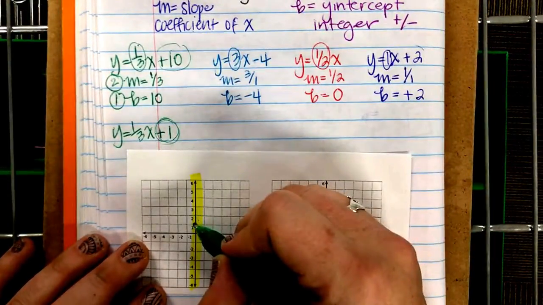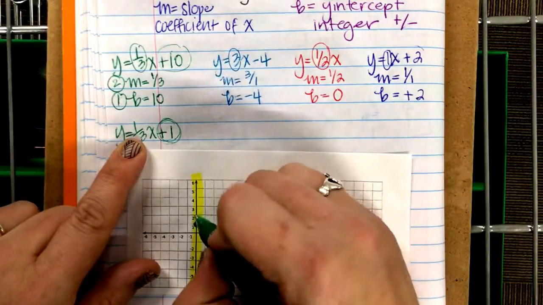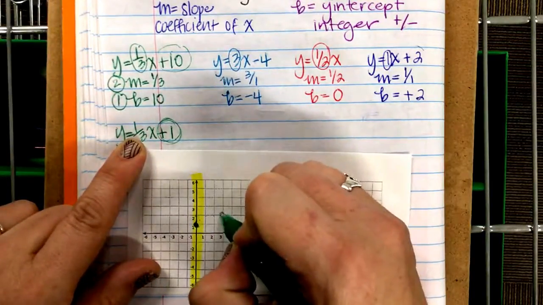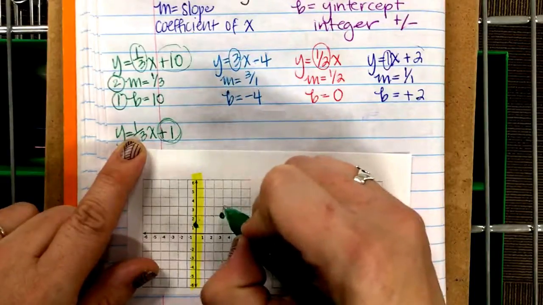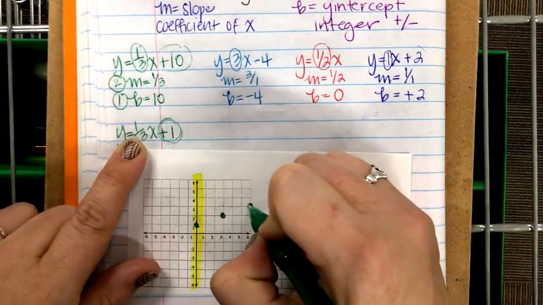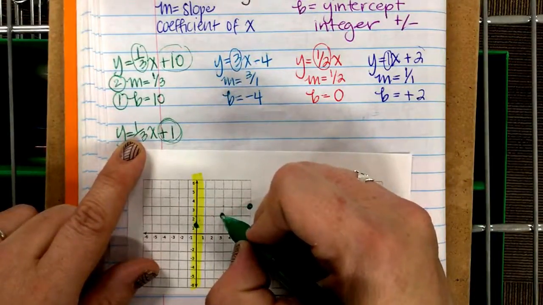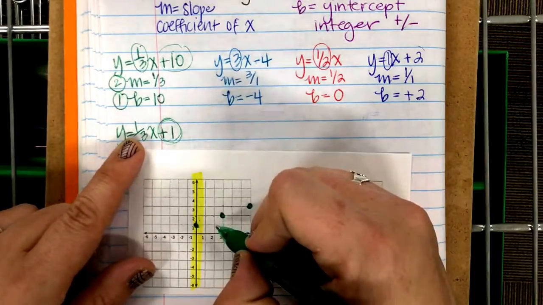And then from that intercept, I'm going to do my slope, which is up 1/3. I want to do it again, up 1/3. I want to fill it in, so I'm going to keep going, and I'm going to do the opposite.